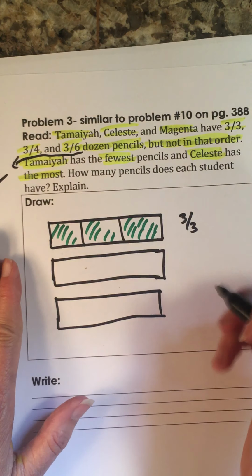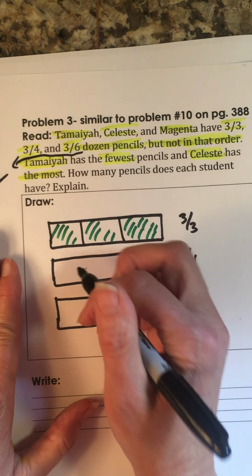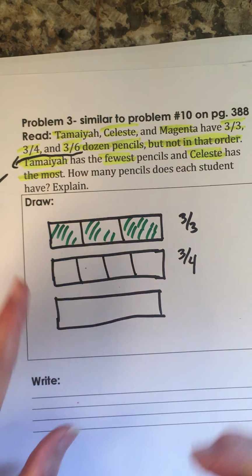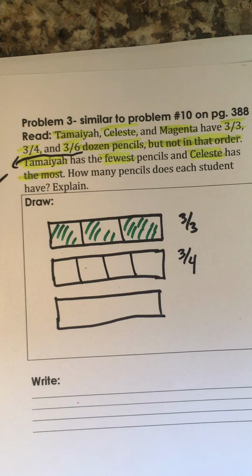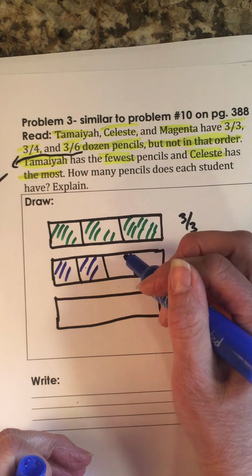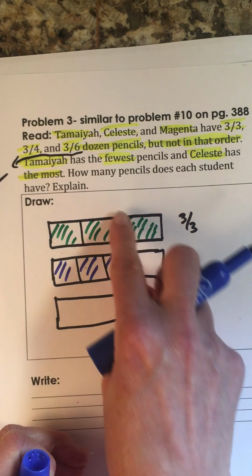The other one is 3/4. So that means 3 lines. 1, 2, 3. For 4 pieces. And that person has 3. So that one looks smaller because that is 4 pieces and I have 3 of it.